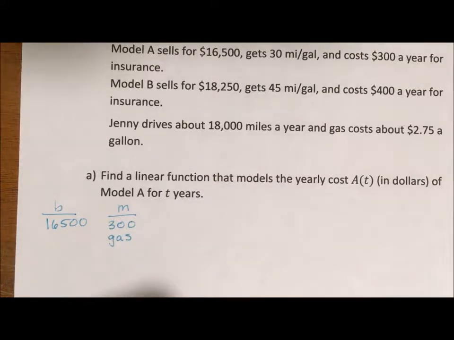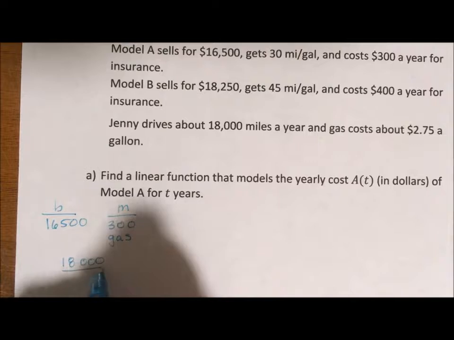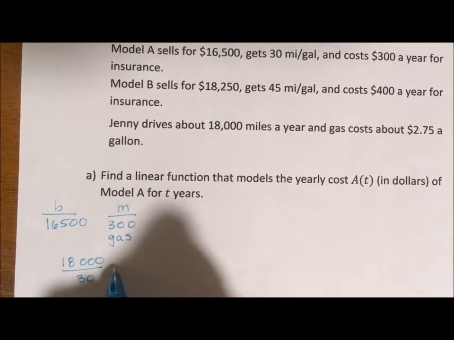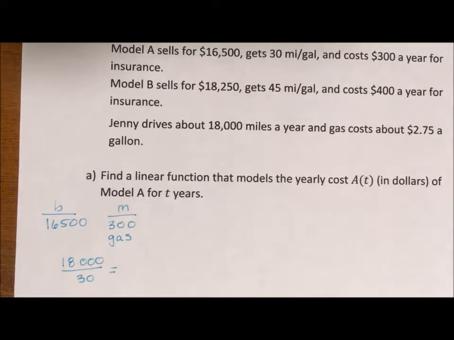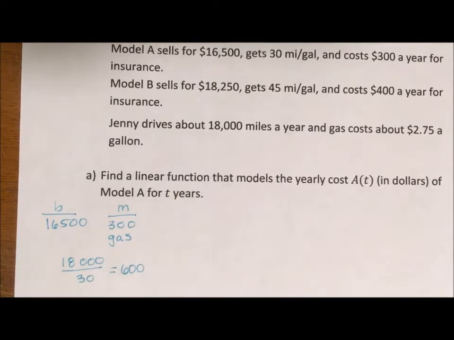So the gas, let's see, if she drives 18,000 miles on 30 miles per gallon, that means at the end of the year she's going to need about 600 gallons.